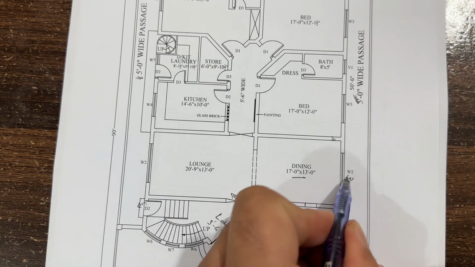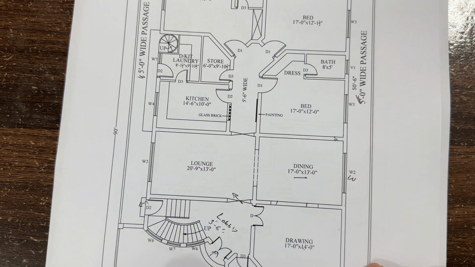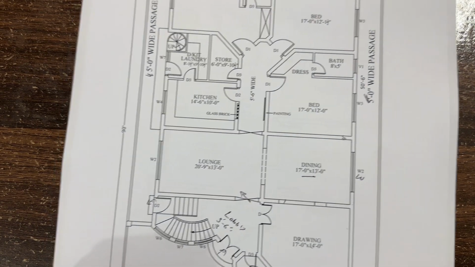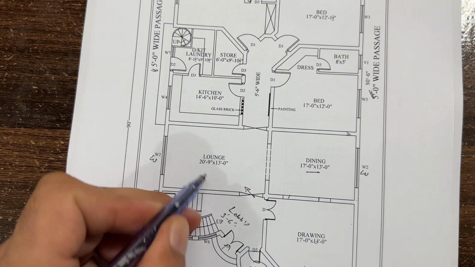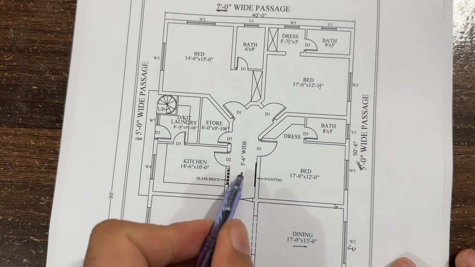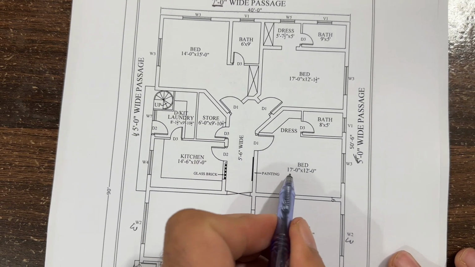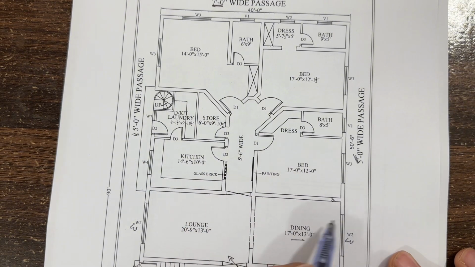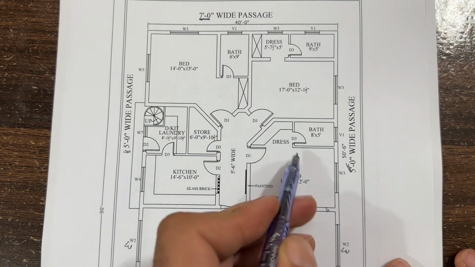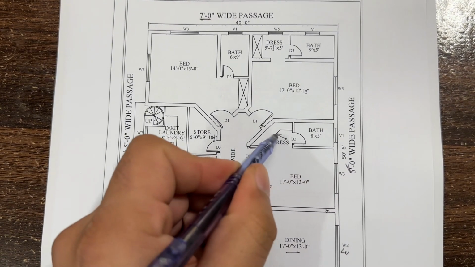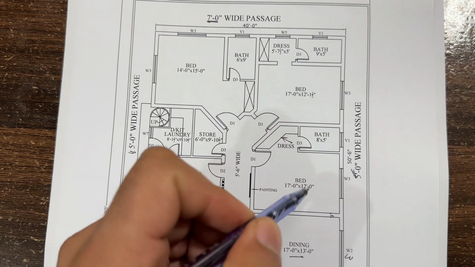This is a window, a W2 window, which is 8 feet width. Next, guys, you can see here this is a window to this TV lounge. Next, again we have a lobby which width is 5 feet 6 inches. So this is the first bedroom, 17 feet by 12 feet. Guys, you can see here this is its window and this is attached bath, and this is the dressing area. Size is 8 feet by 5 feet.